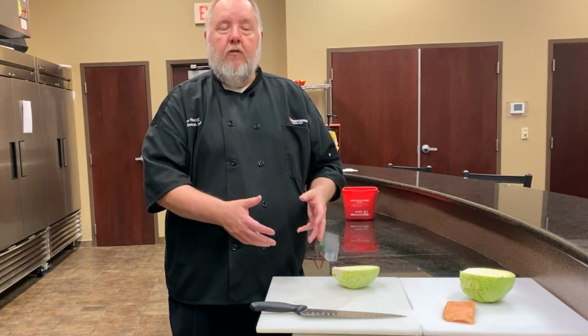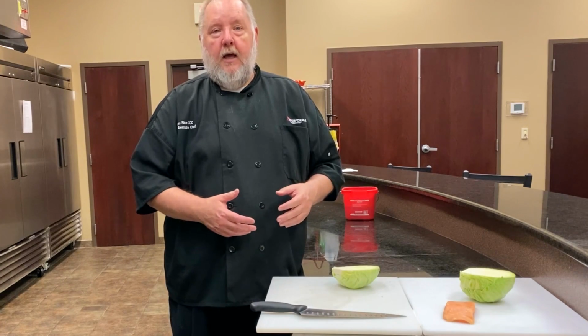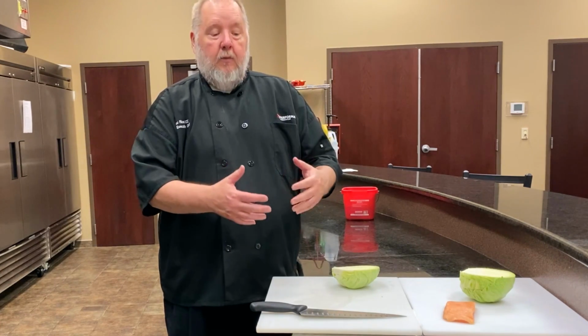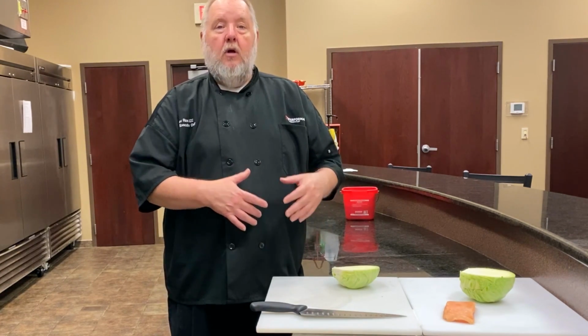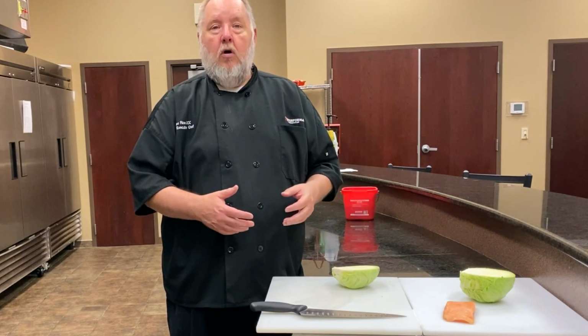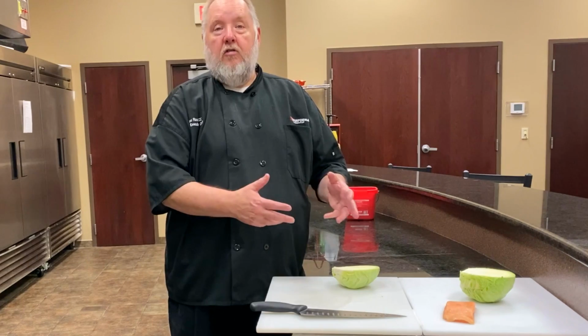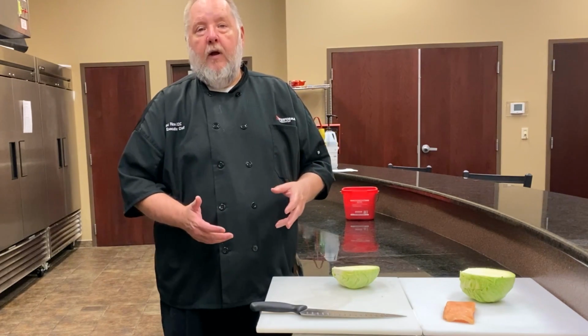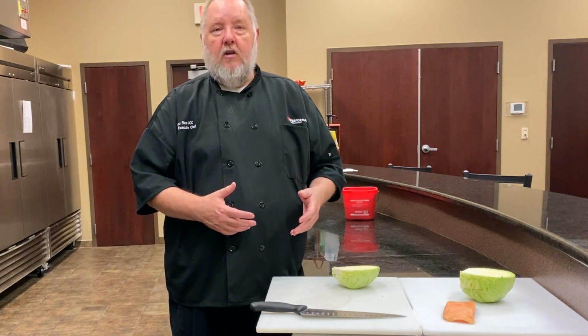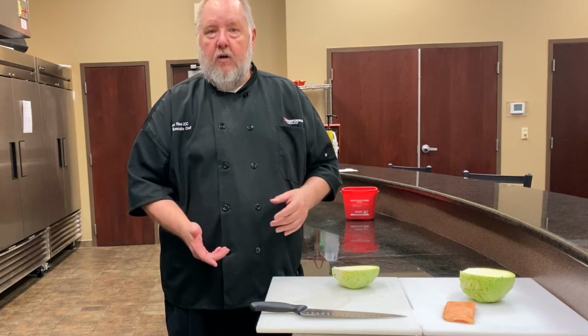Two, we could work with foods that are raw at certain times of the day. We could say, I'm going to do all my chicken prep, all my fish prep, anything that's raw, pre-noon. After 12 o'clock is when we do our salad prep. So that's another great way to prevent cross-contamination because we're doing things at two completely different times.